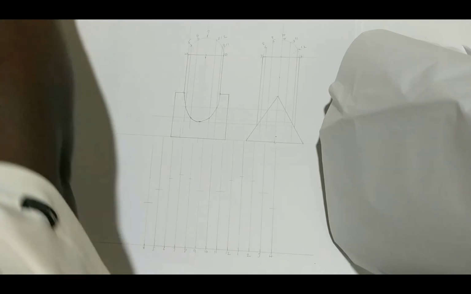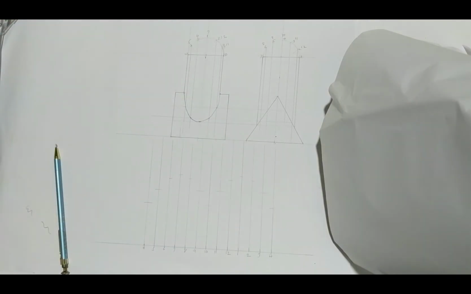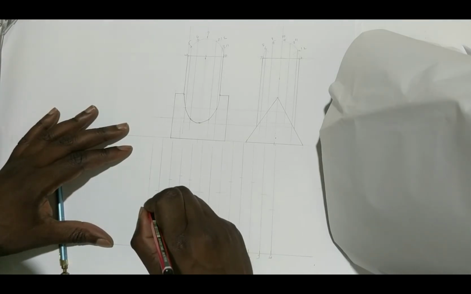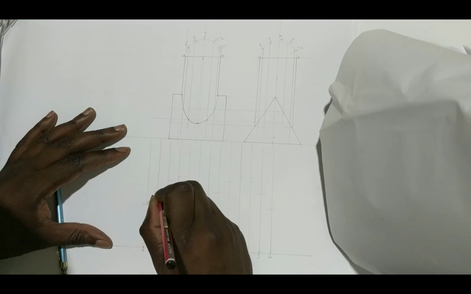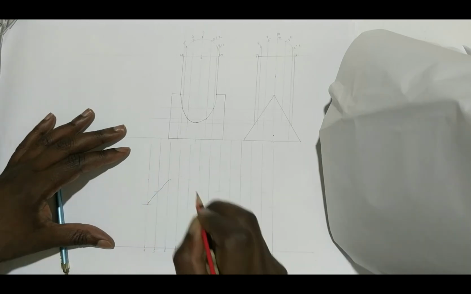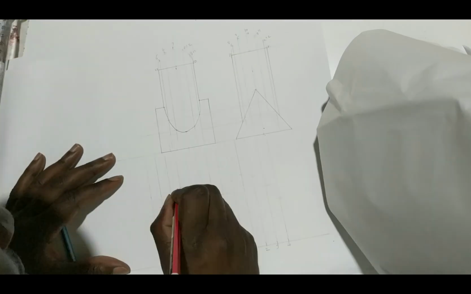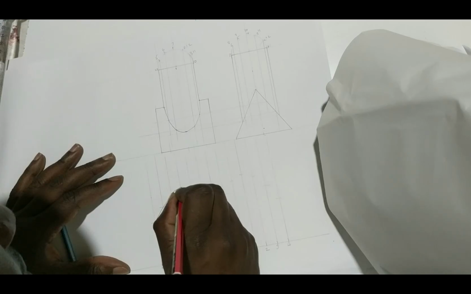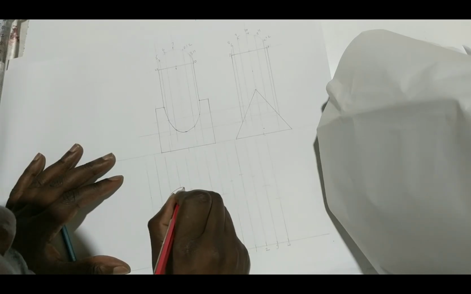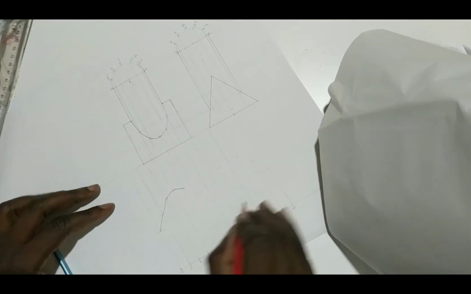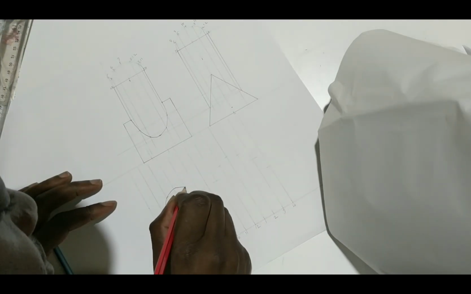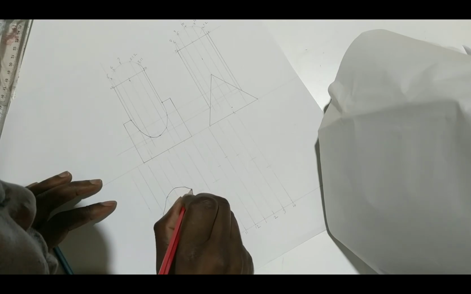So after that, we join that using a freehand. So try to ensure your curve to be as smooth as possible.